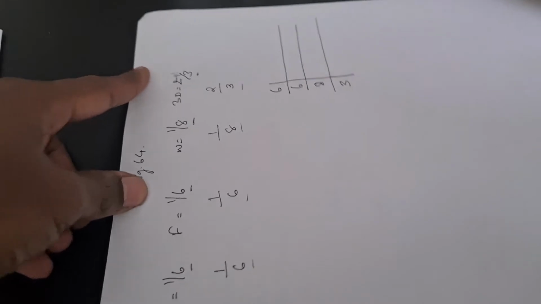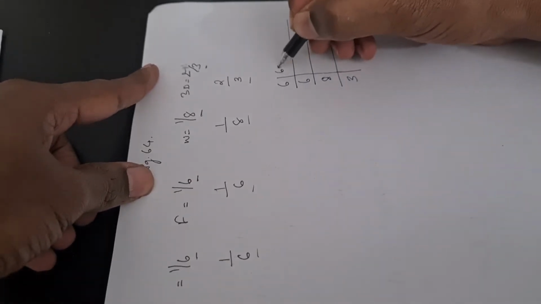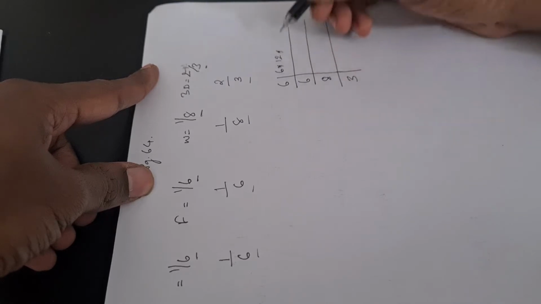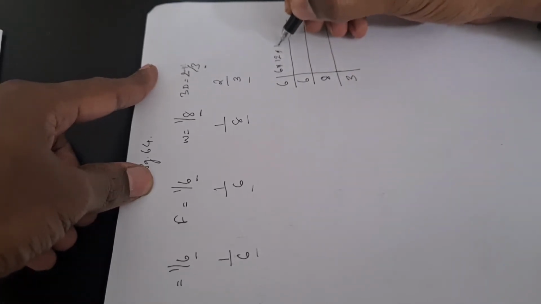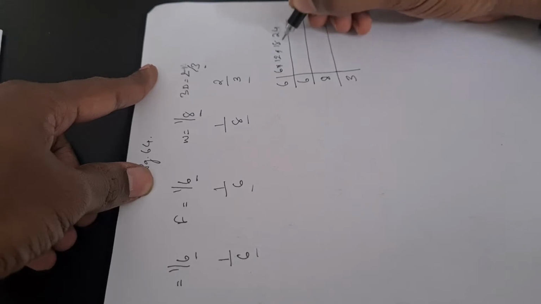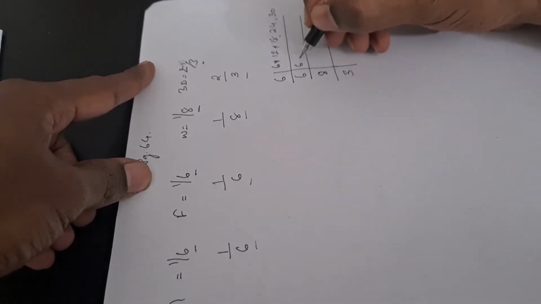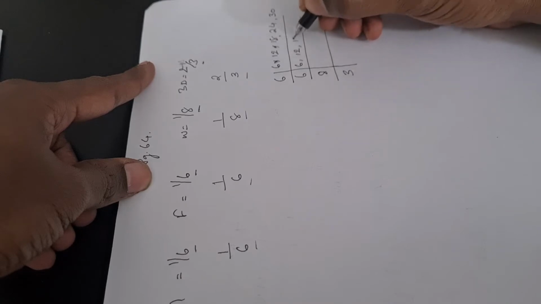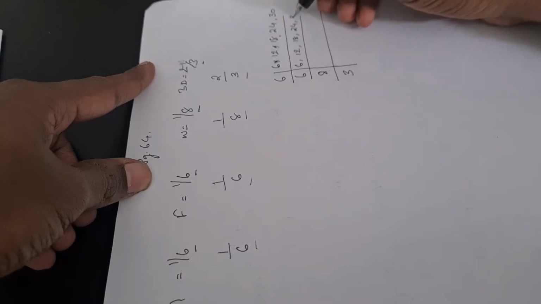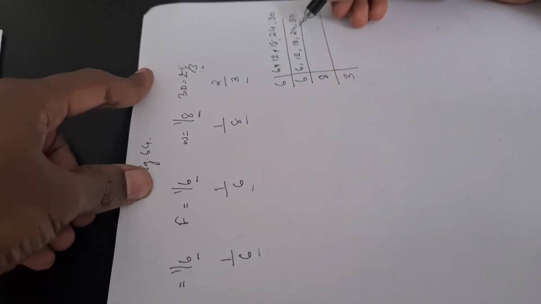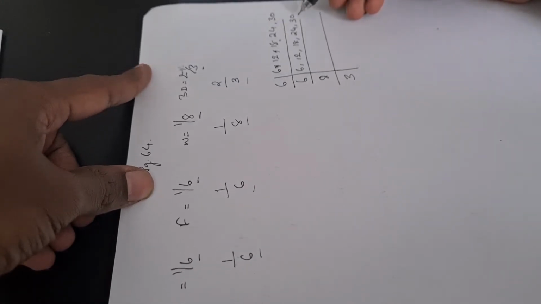Here try to just do the tables. 6 ones are 6, 6 twos are 12, 6 threes are 18, 6 fours are 24, 6 fives are 30. Same thing, 6, 12, 18, 24 and 30. So 6 ones are, 6 twos are, 6 threes are, 6 fours are and 6 fives are.